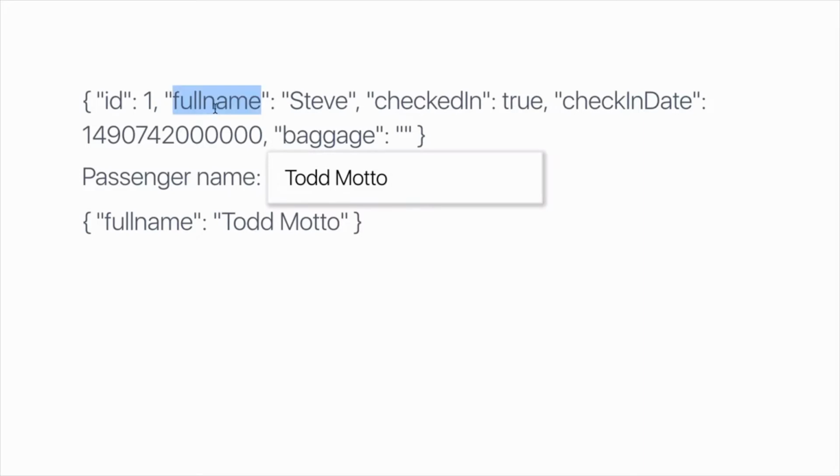Now, obviously we have this fullName of Steve, which was our registered person. He has an ID of 1. So what happens when we need to set an initial value? Let's go back and take a look.